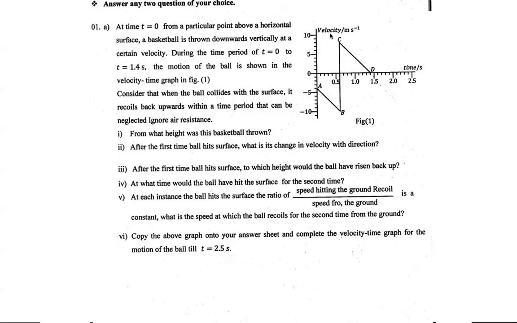You can see the graph starts at -4 and goes to -10, and it has taken 0.6 seconds. Then suddenly it goes to +8.